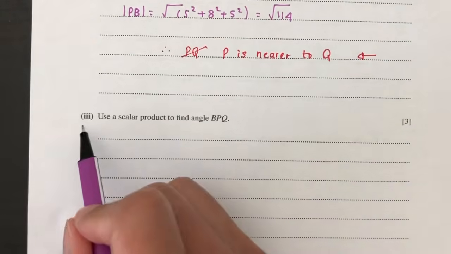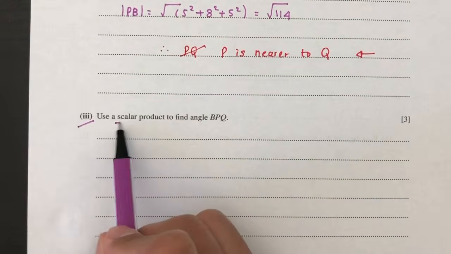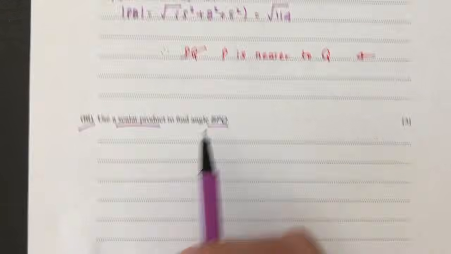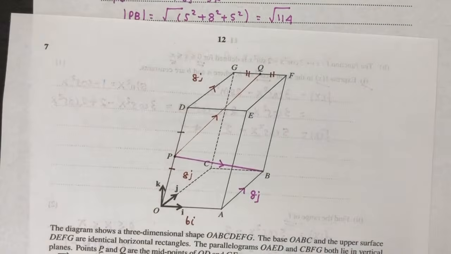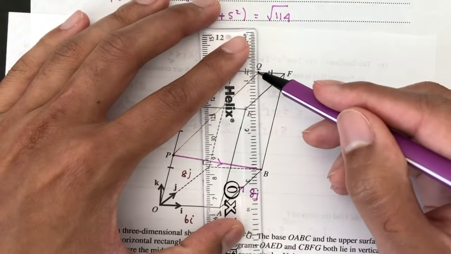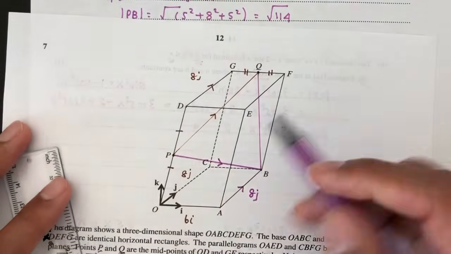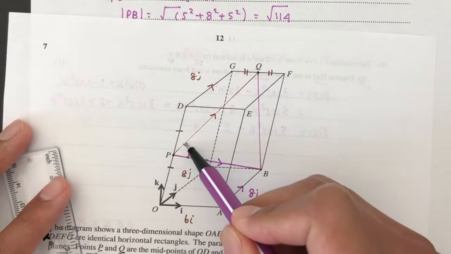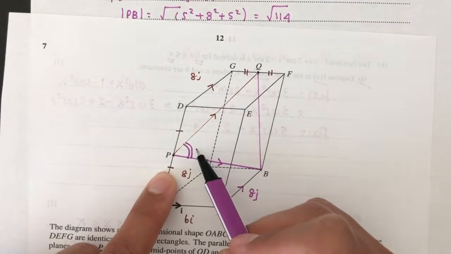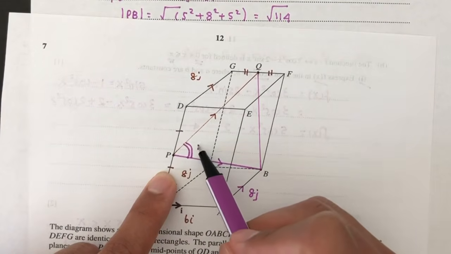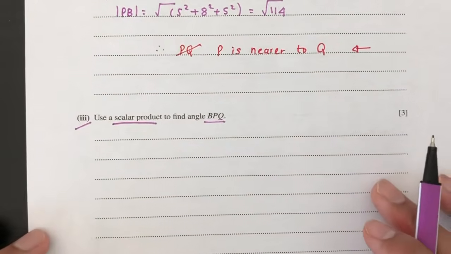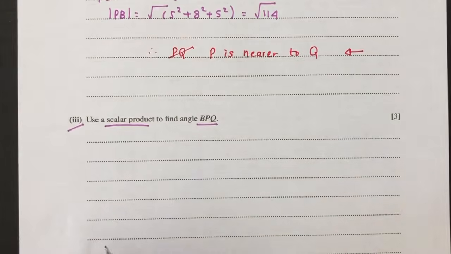Now for part 3, use scalar product to find the angle BPQ. Now let's see what angle we are trying to find. BPQ will be the angle in between this angle right here. So it is between this length and this length, so we have to find this angle. Let's call this one theta. So we have to find theta. We have to use a formula here, the scalar product.